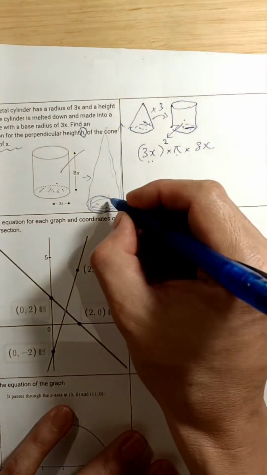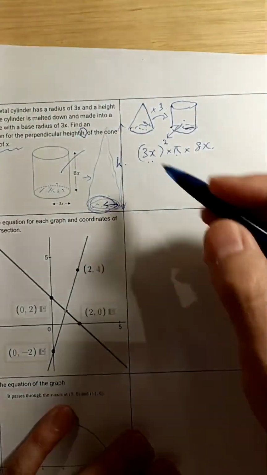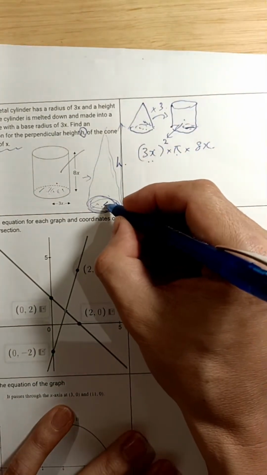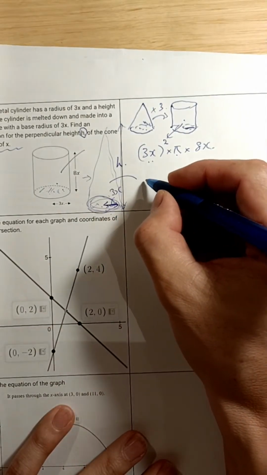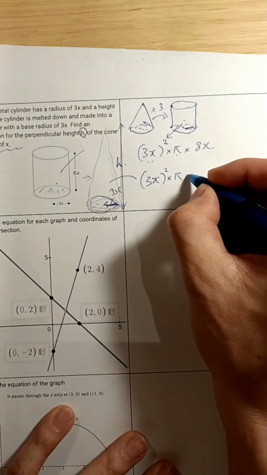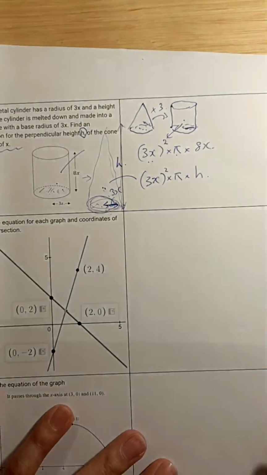So if I label this one h for height, and this radius is 3x, this one is the base squared times by pi times by height. This is the volume of this one, isn't it?